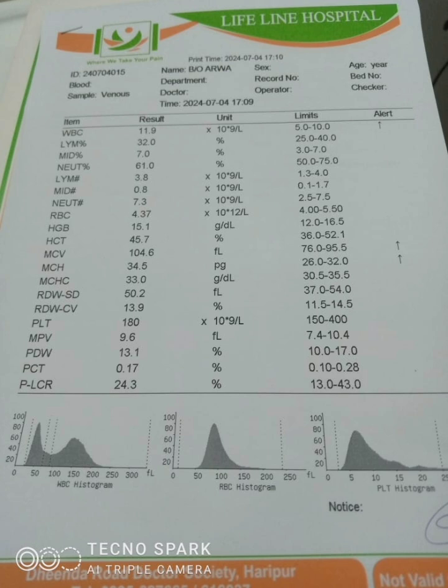The normal percentage is about 50 to 75% of the total cells. If it is more than 75%, it shows that there is neutrophilia. The neutrophil count is increased, and it also gets raised in any acute bacterial infections. Then lymphocyte count, neutrophil count, I've already discussed to you.